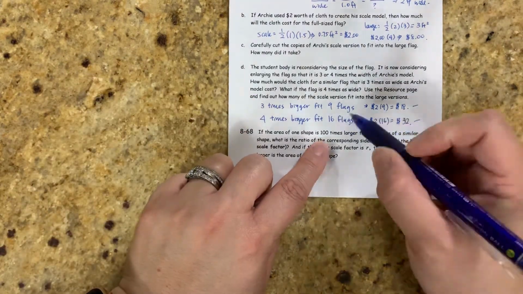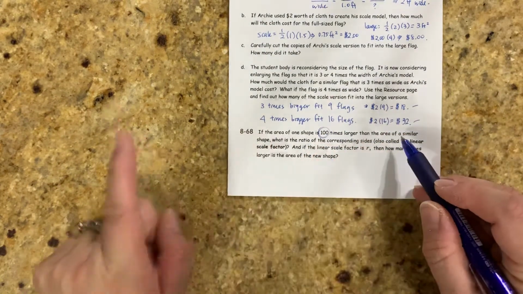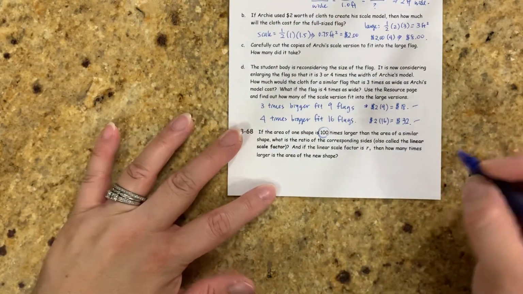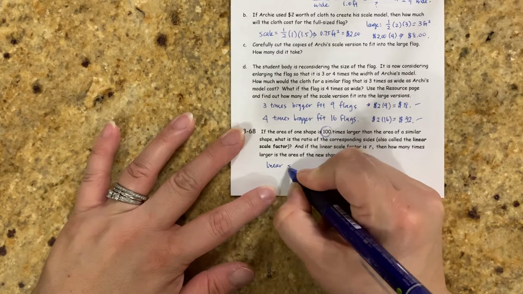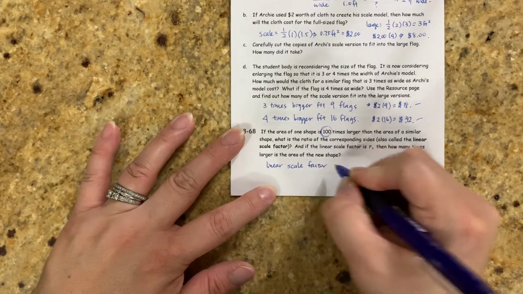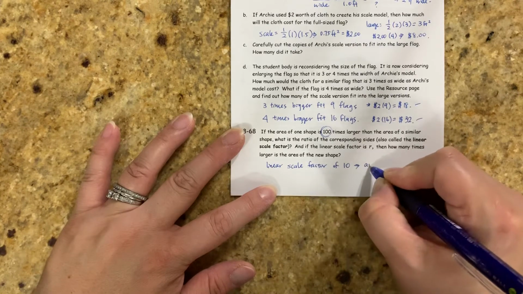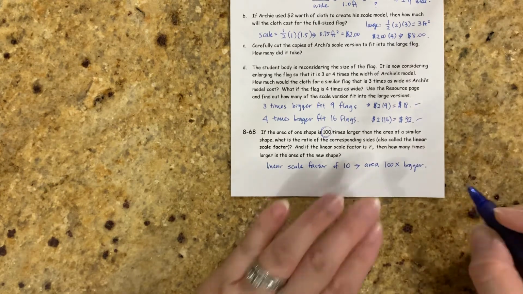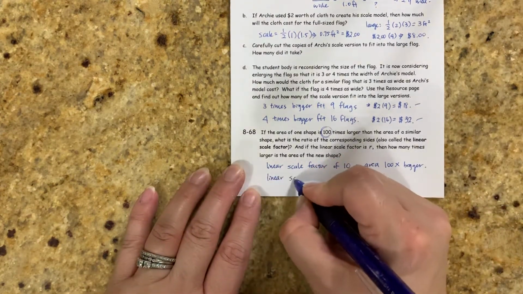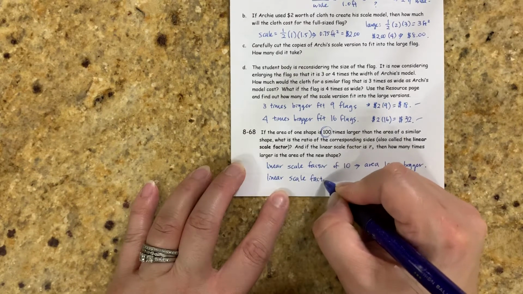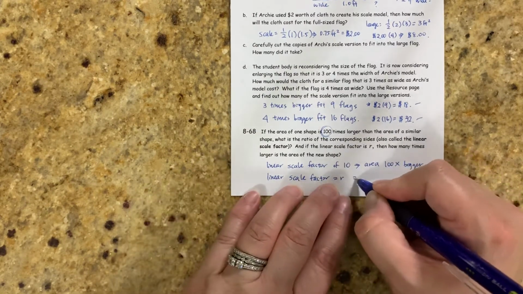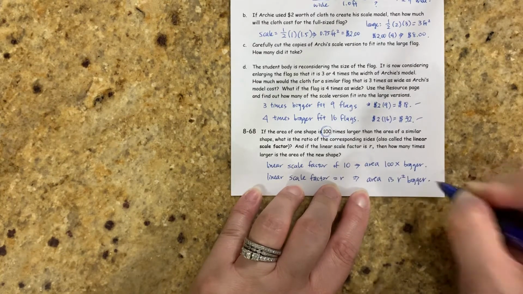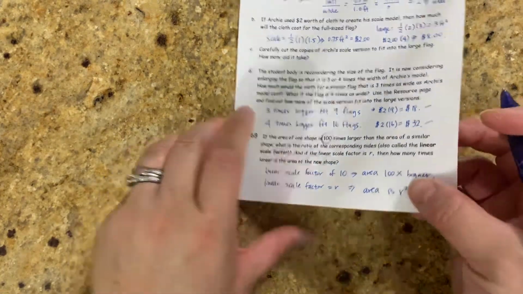So if we know the area is 100, let's go backwards. What squared gives us 100? Well, then the linear scale factor is 10. So a linear scale factor of 10 gives an area 100 times bigger, which means if the linear scale factor is R, then the area is R squared bigger, right? Okay. All right, moving on to the next problem.